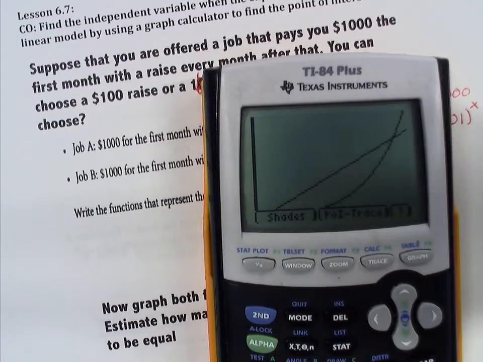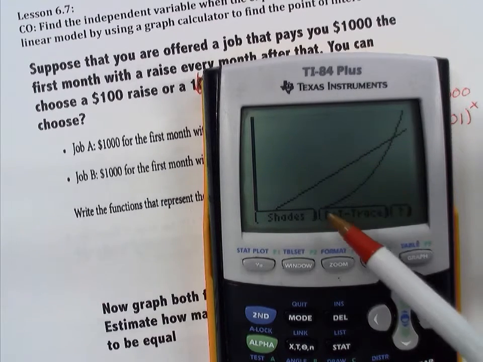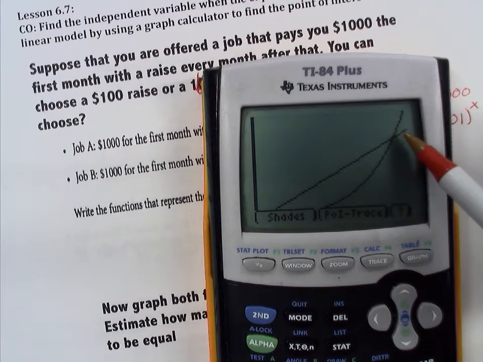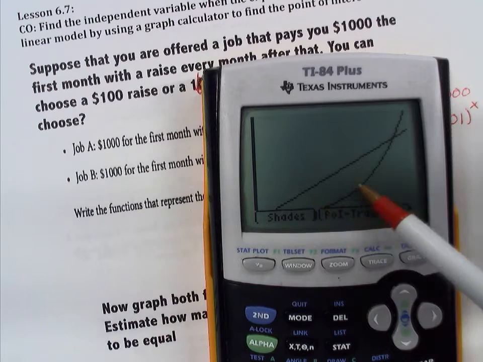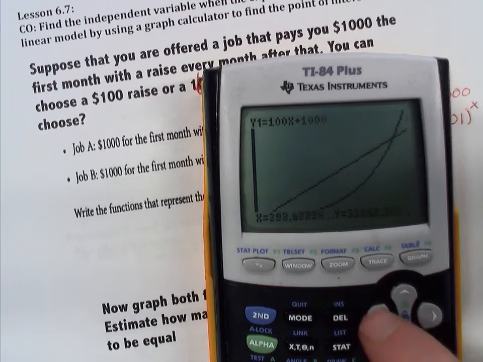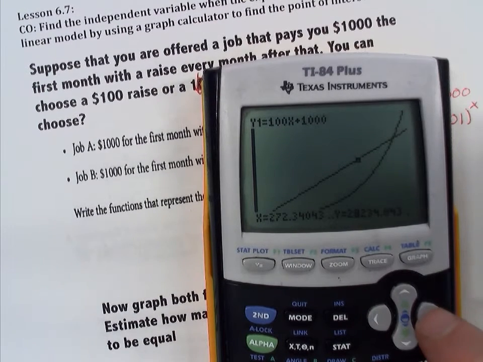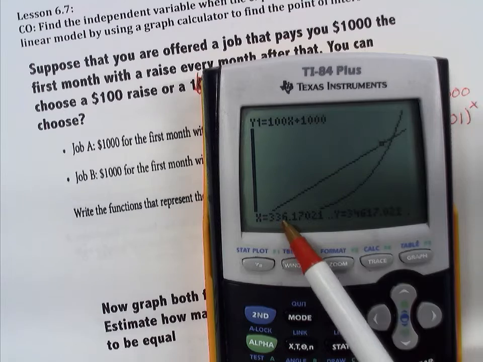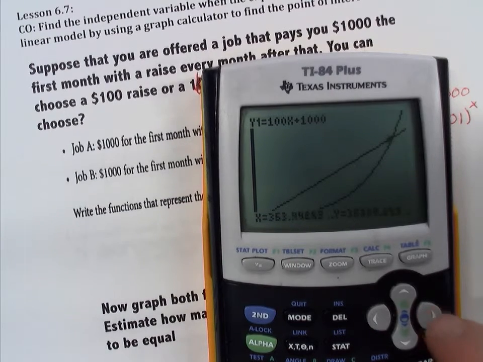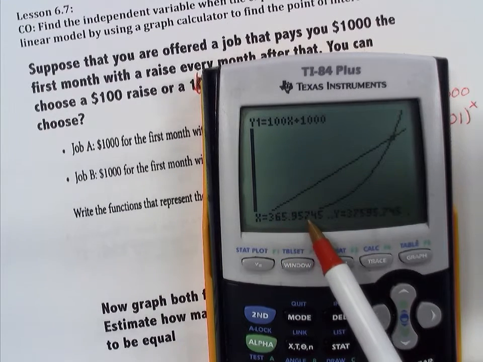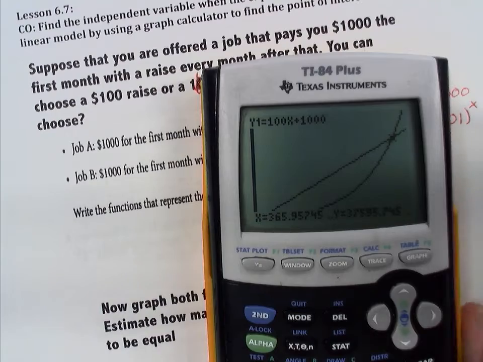So I'm going to hit graph, and this is the graph that it gives me. And we can see here, this is that first function, 100x plus 1,000. This is the exponential function. And then if I hit trace, I can move along one of these lines, and really I only need to move along one of these lines. And so I'm going to move until I get right about, and remember every x value is a month, until they intersect. Right about there, x is equal to 365.95745, so I'm going to call that 366.